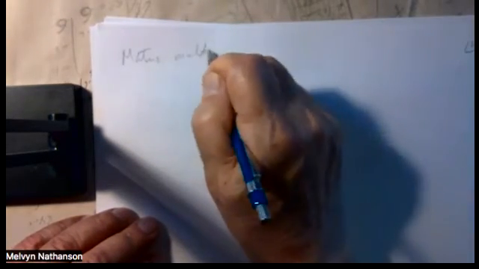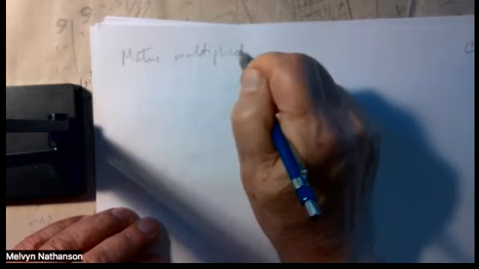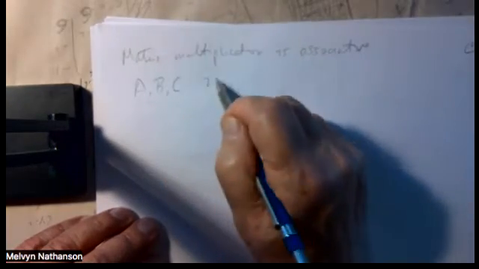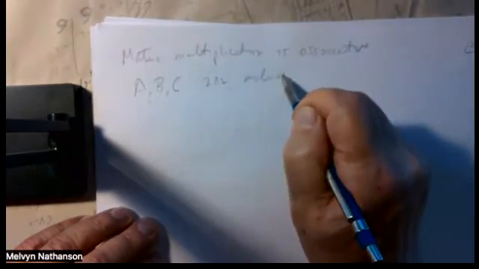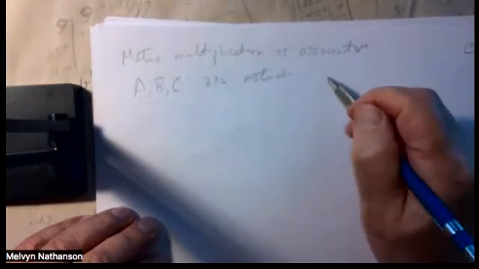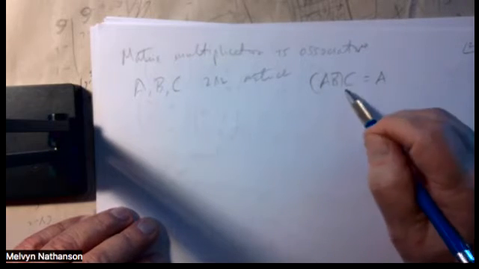And what is true about matrix multiplication is the following. Matrix multiplication is associative. So if you have 2 by 2 matrices A, B, and C, you can multiply AB and then multiply that by C, and that's the same as multiplying A by BC.